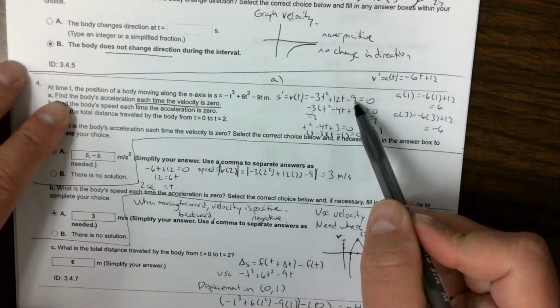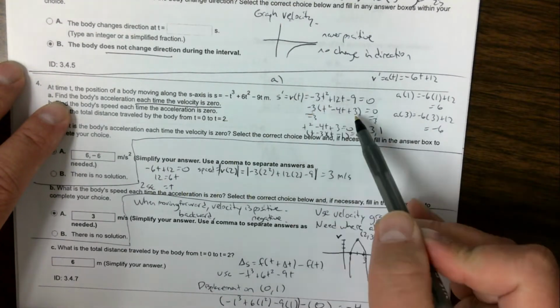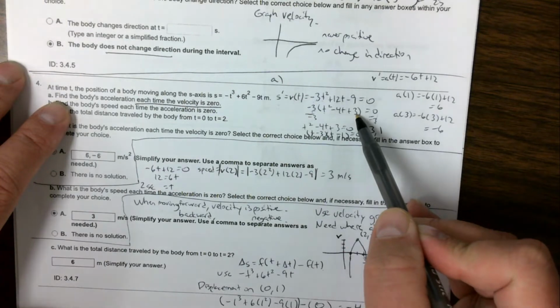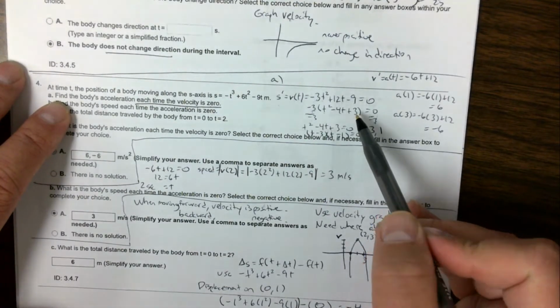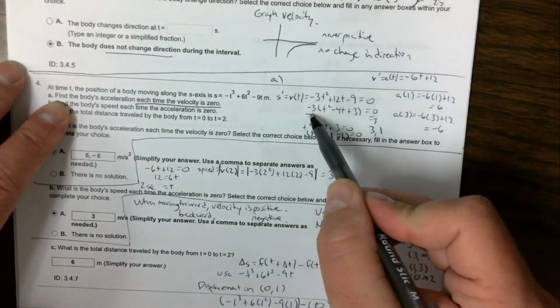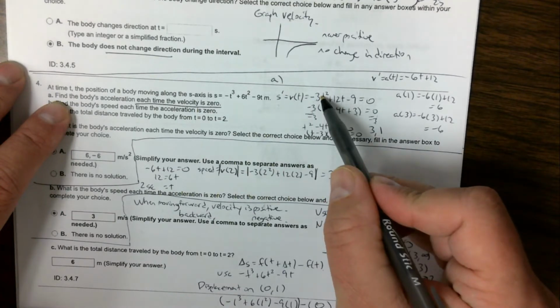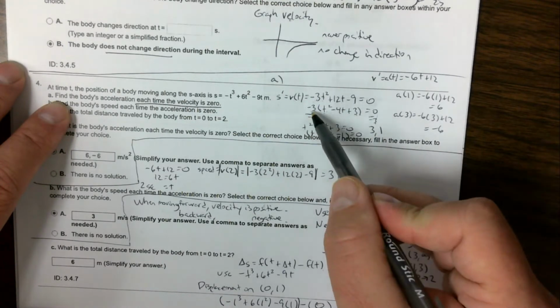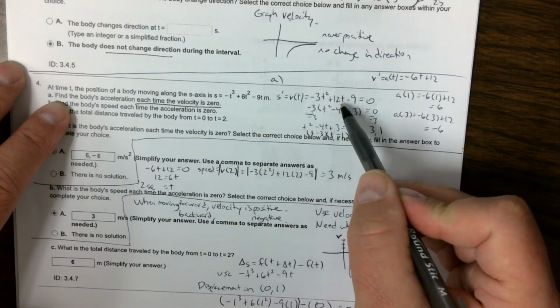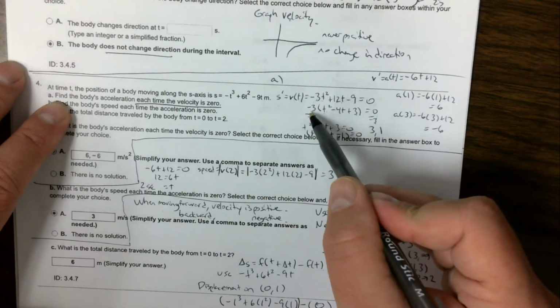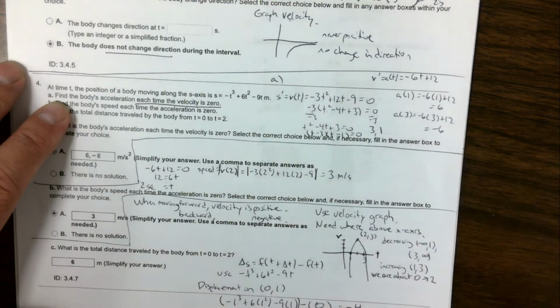And negative 9 divided by negative 3 is positive 3. The other way is you can just multiply to check. Negative 3 times t squared is negative 3t squared. Negative 3 times negative 4t is plus 12t. And negative 3 times 3 is negative 9.